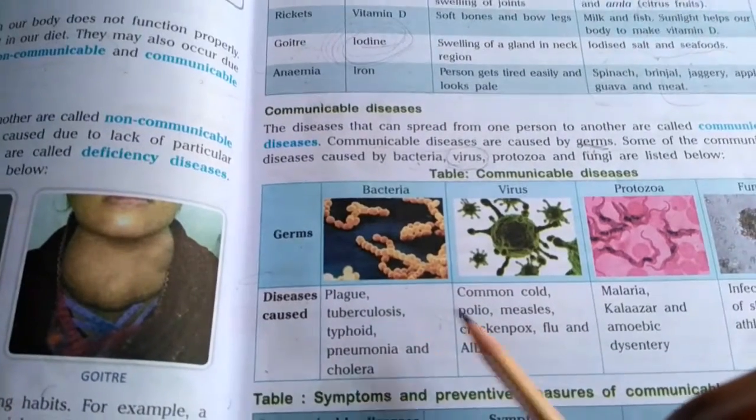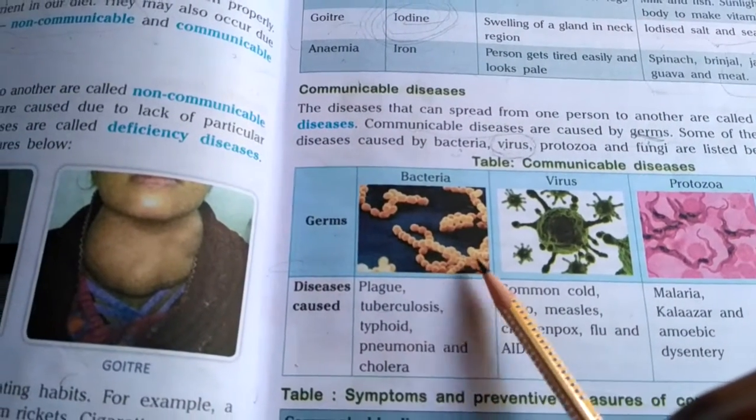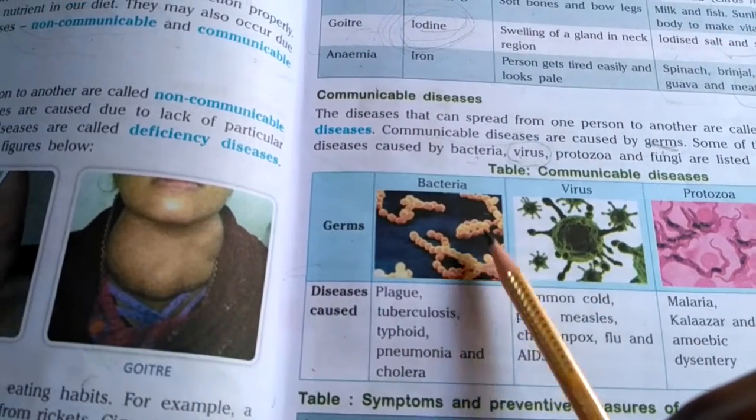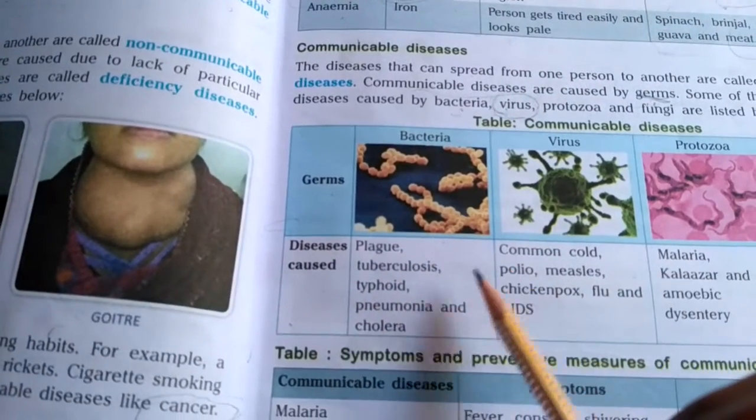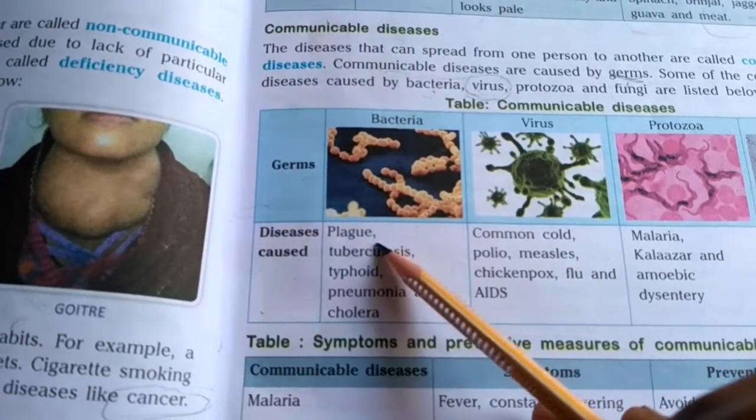Okay, so bacteria look something like this. And what are the diseases caused by bacteria? The disease is plague.